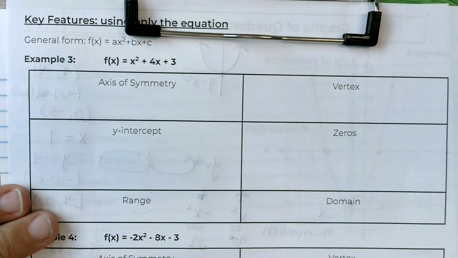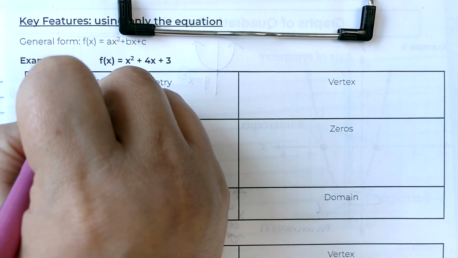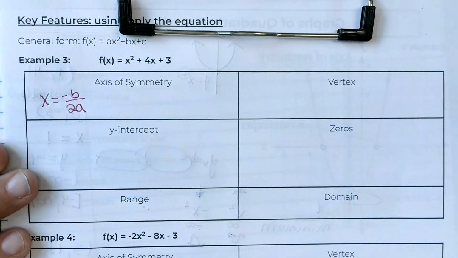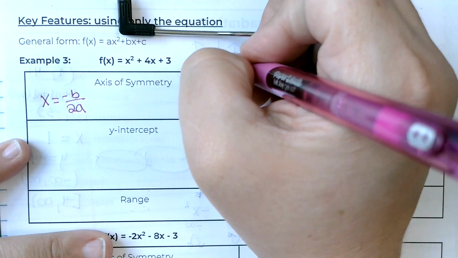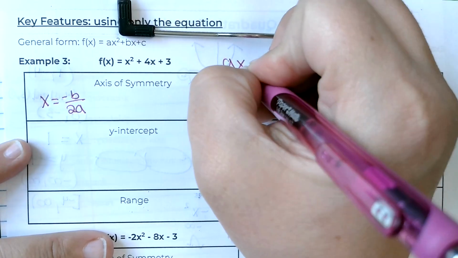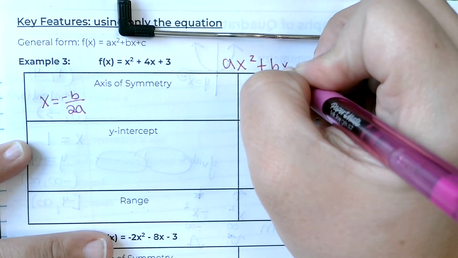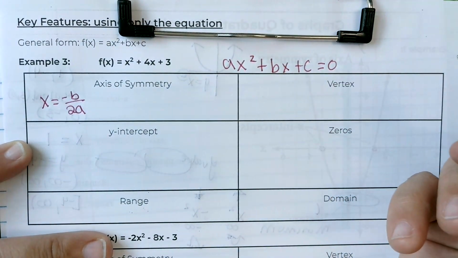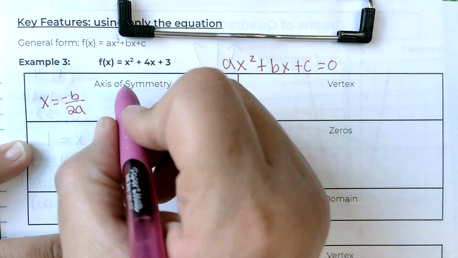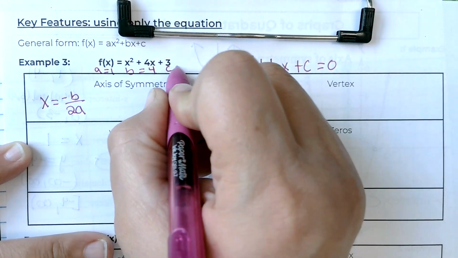Okay, now the axis of symmetry, it really has an equation. X equals -b over 2a. And don't forget that equation. We will use it over and over and over again. So what you need to remember is, if you recall from the last video, I told you what it looks like in standard form to write a quadratic equation: ax squared plus bx plus c. So in this case, a is 1, b is 4, and c is 3.